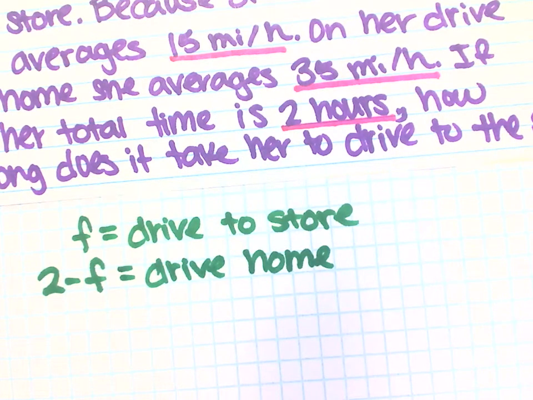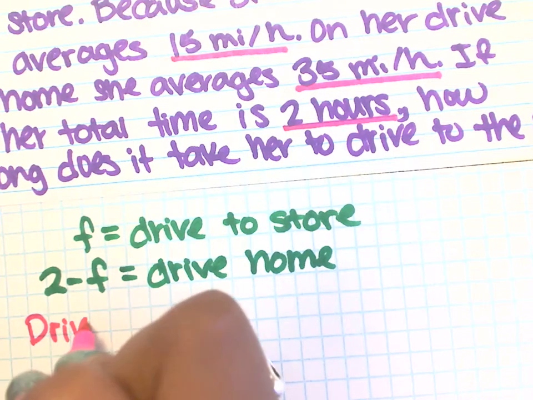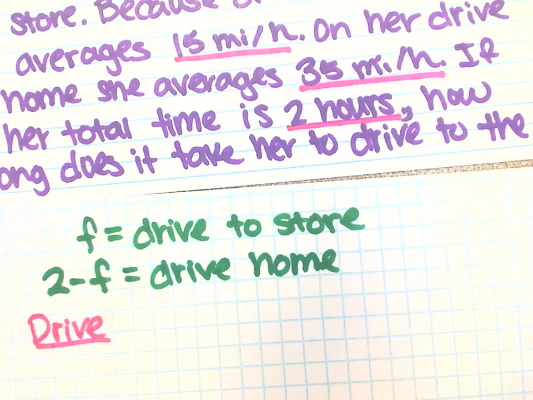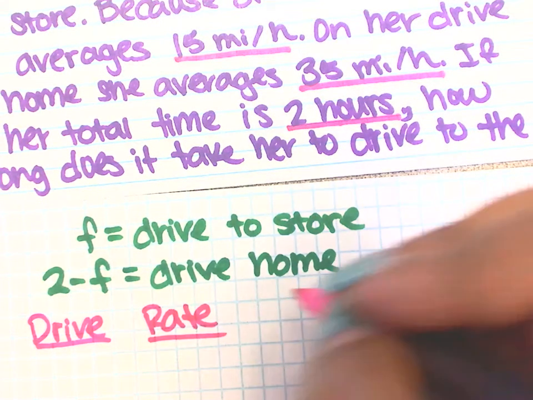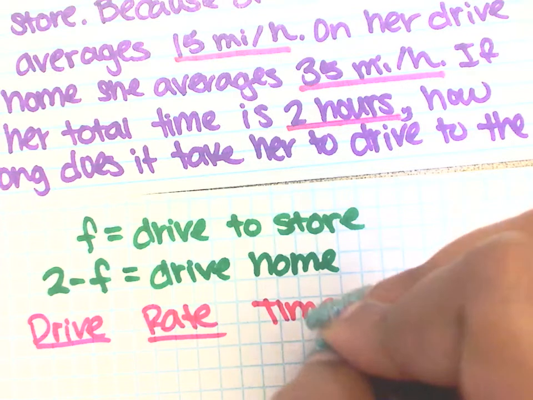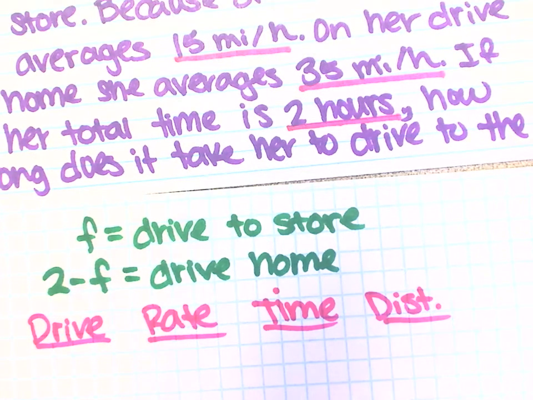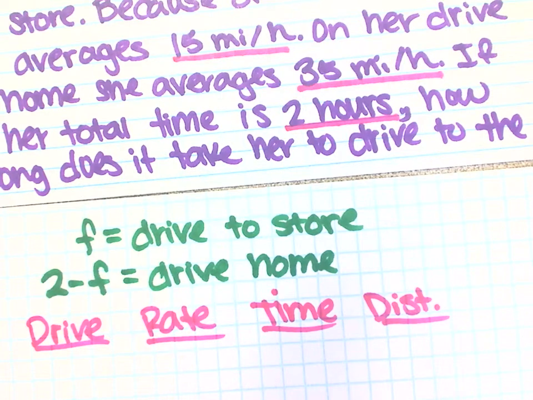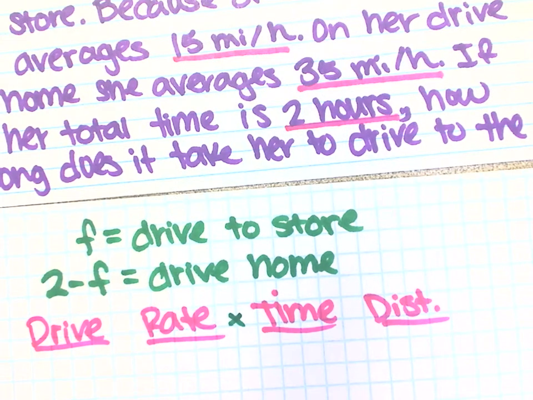So now I'm going to set up a little table. I'm going to set up the drive, the rate, how many miles an hour, the time, and the distance, just like the last one. Now what's that formula for distance? Distance equals rate times time. So I'm going to put a little multiplication sign there so I remember.